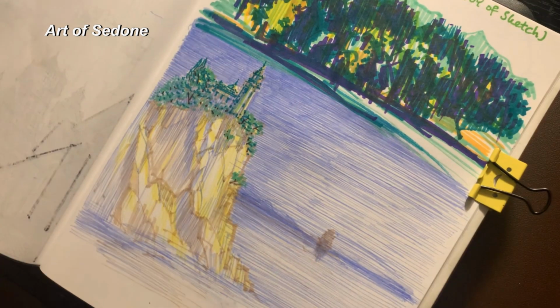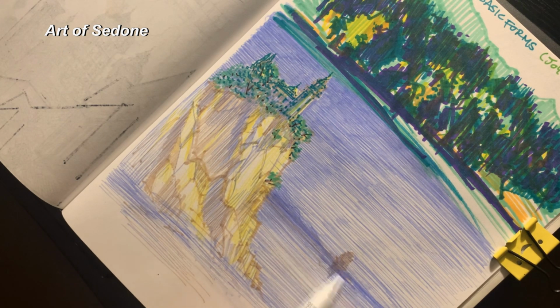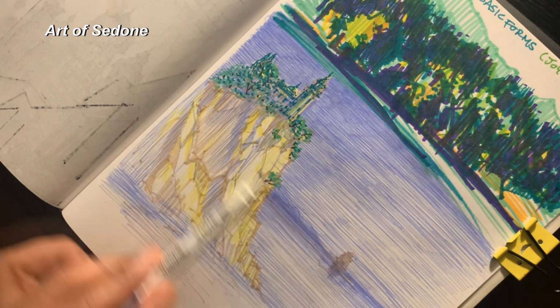So yeah, part of it is just the mood, and also the technique. So this is kind of, I'm just cross hatching with the color, and then eventually the idea is that it'll blend.